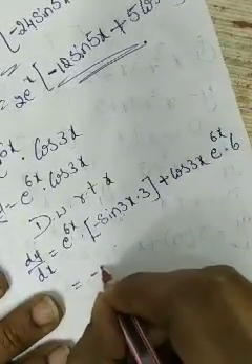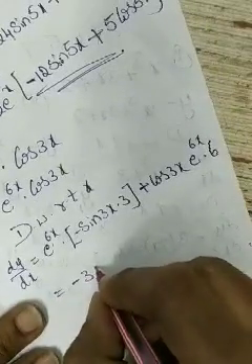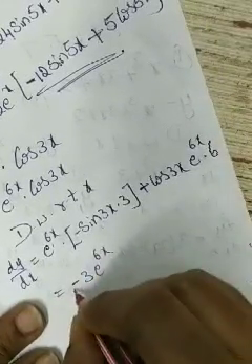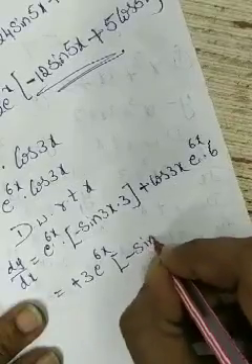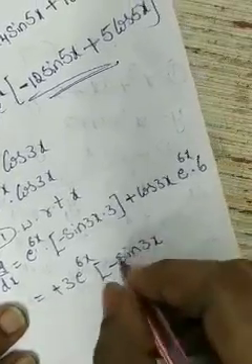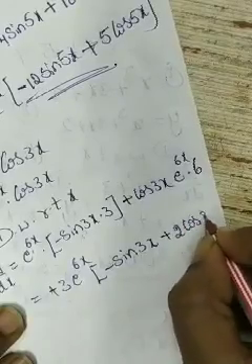So it is equal to, we can take 3 e raised to 6x as common. So the left term minus sin 3x plus 2 cos 3x.